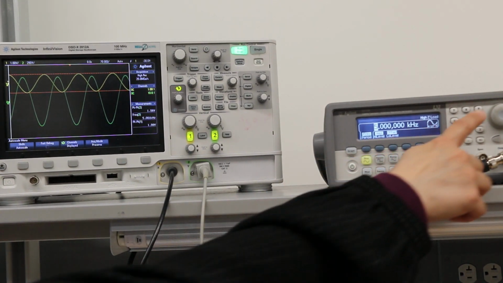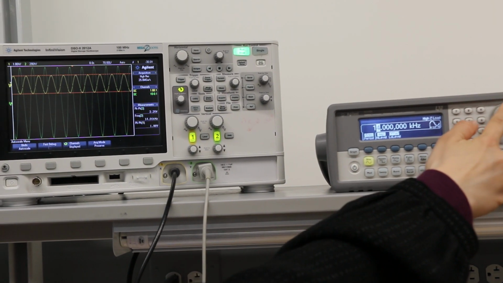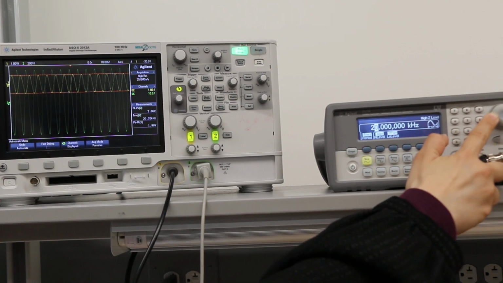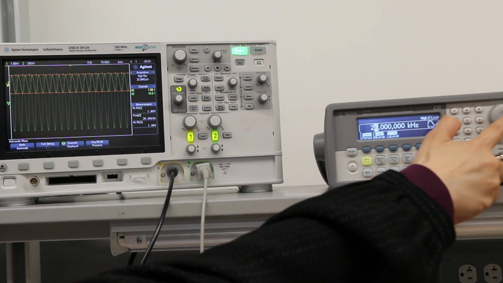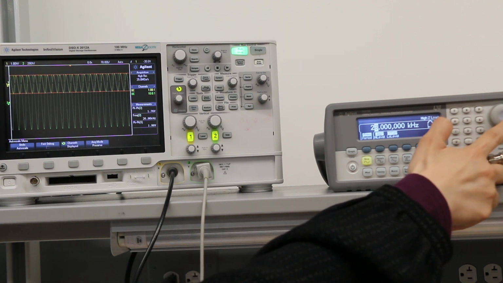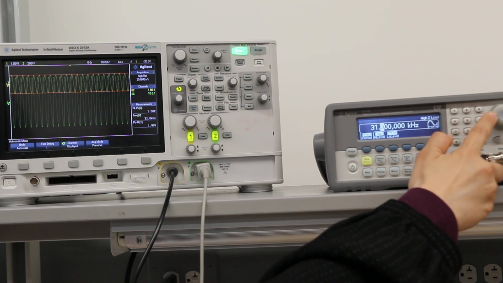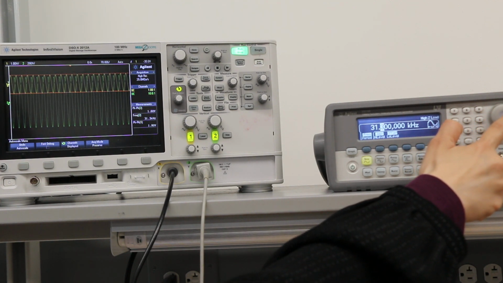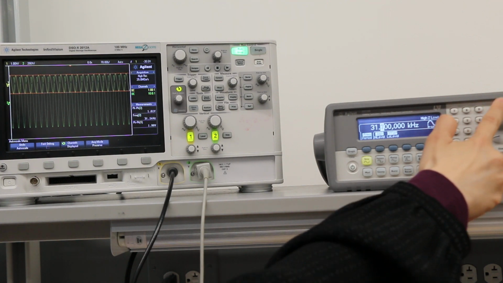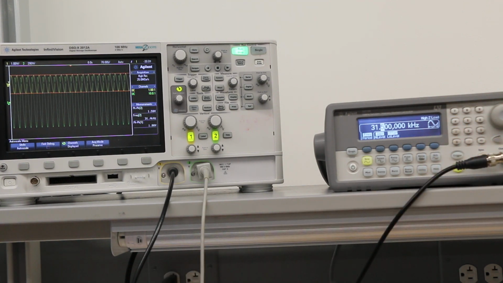And then for FC2, I increase the frequency again. It's 31.5, and there's a difference between FC2, the selected one, which is 29, and the measured 31, but this is acceptable. And this is it for the fourth part.